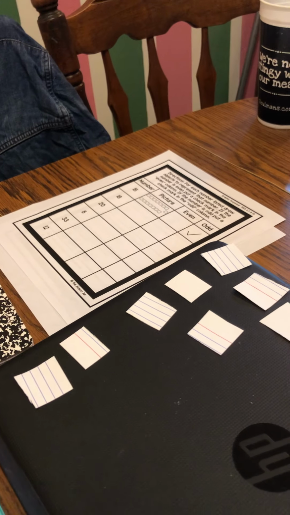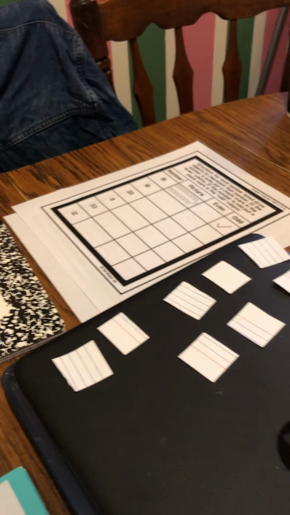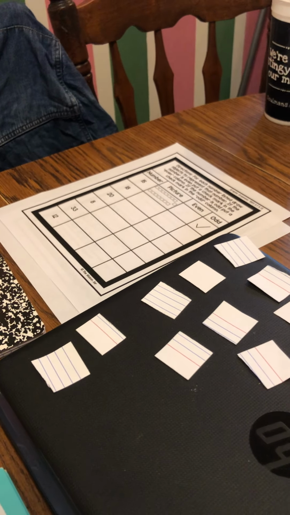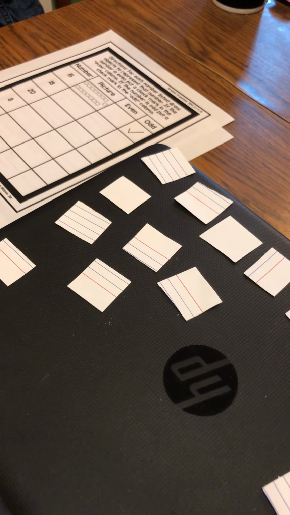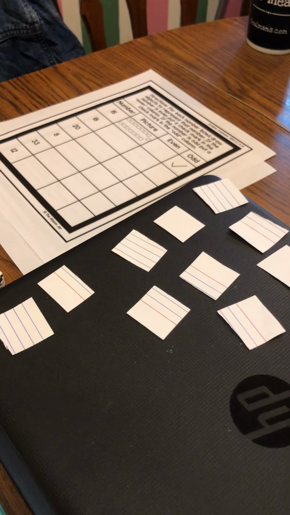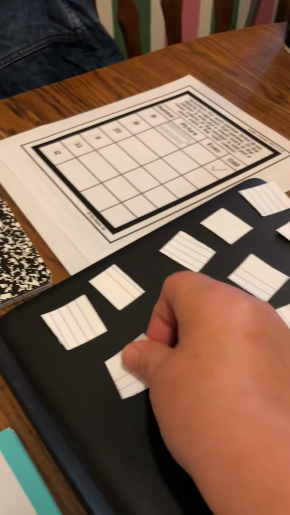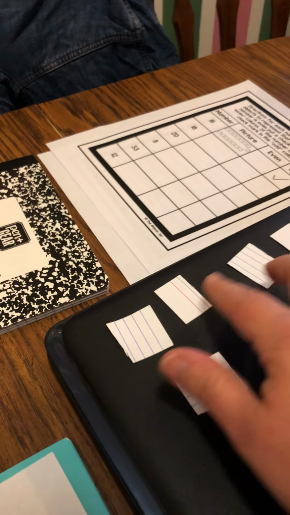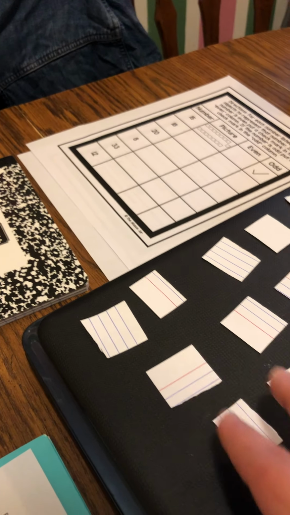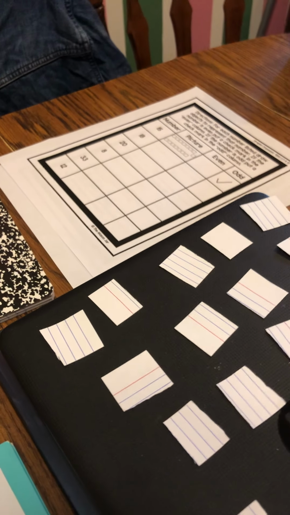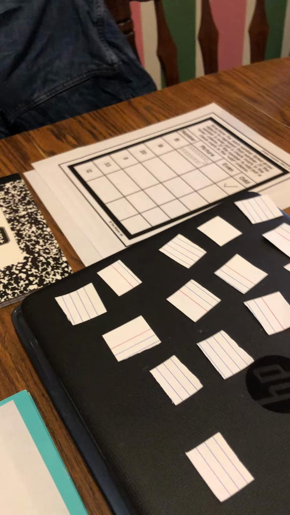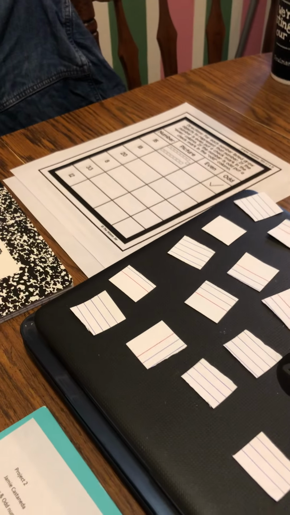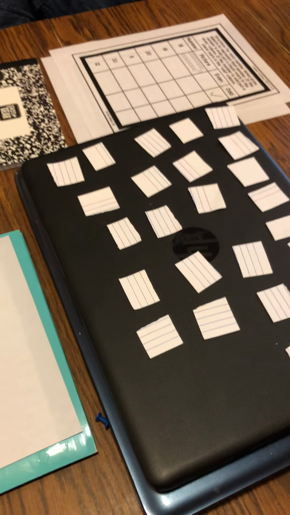Lined out. All right, so we have 25 blocks. Melissa, can you tell me whether this is an odd or an even number?